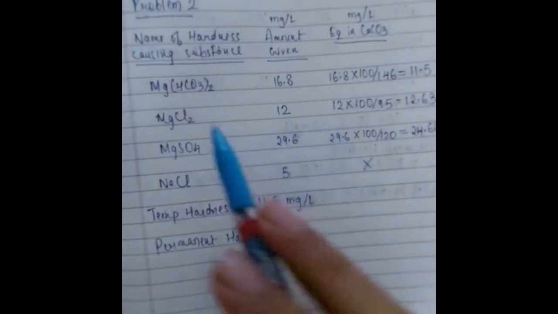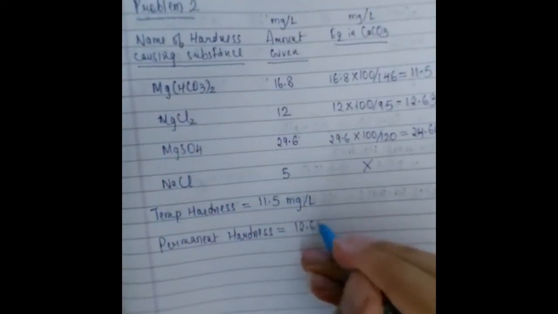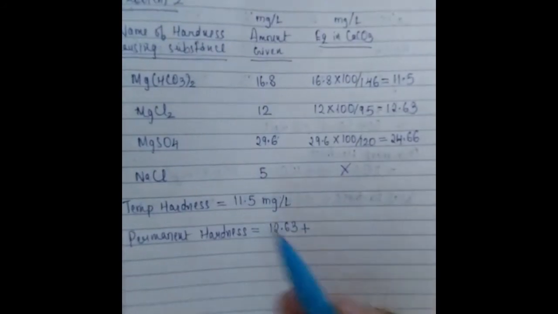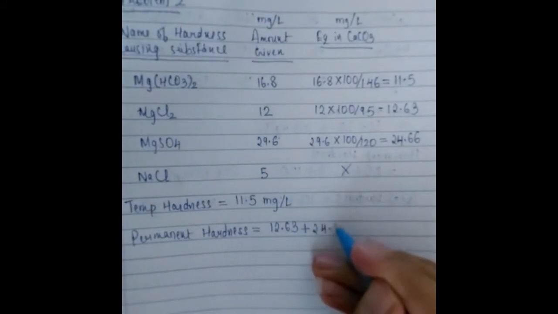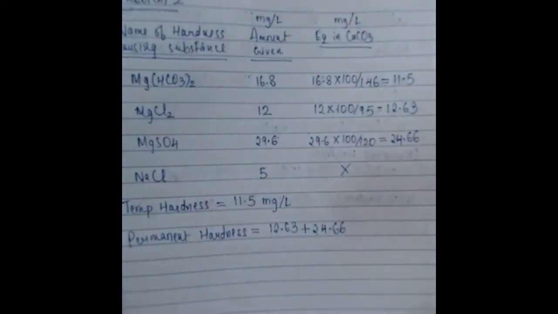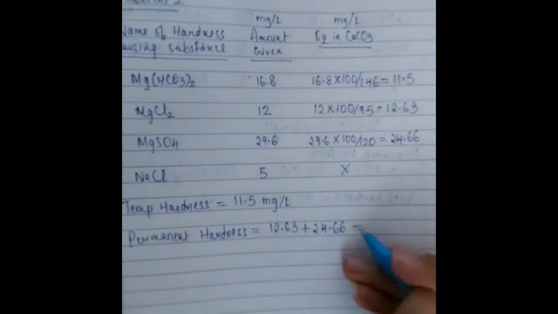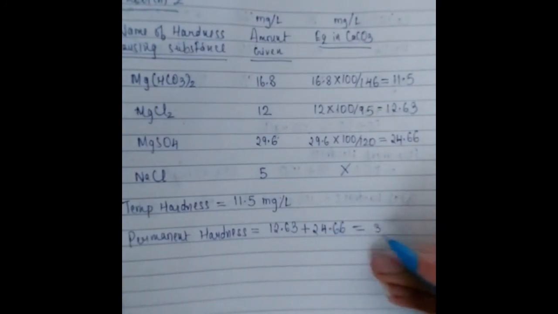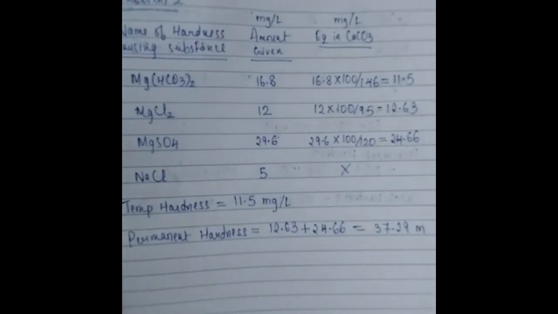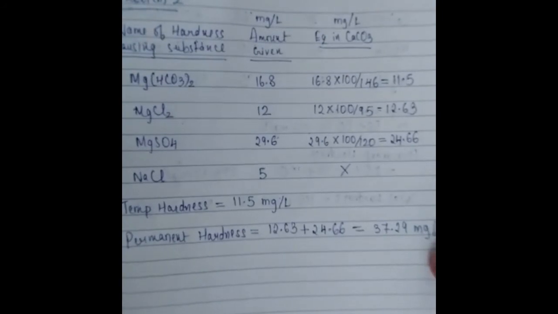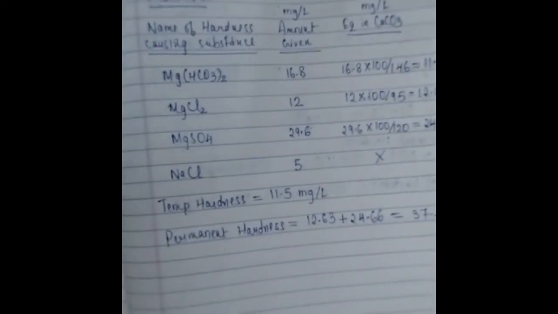Magnesium chloride contributes, so it's 12.63 plus. Also MgSO4 contributes to permanent hardness, so 24.66, and there is no other substance contributing to permanent hardness except these two. So our permanent hardness would come out to be 37.29 milligrams per liter.